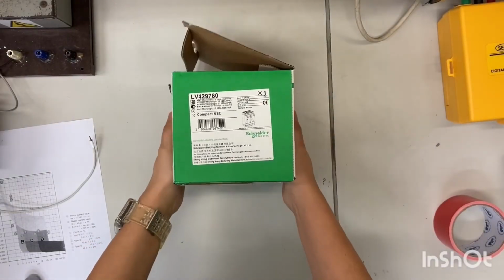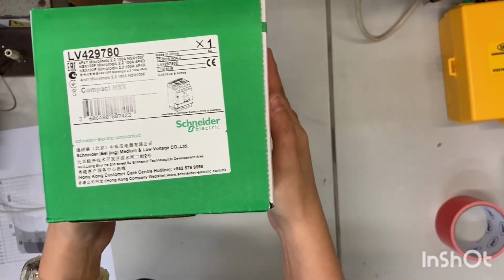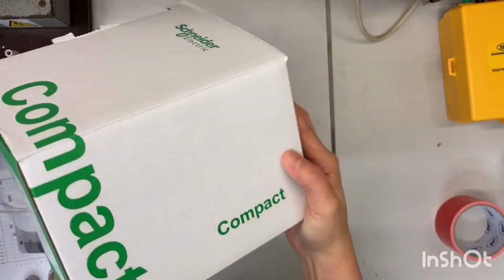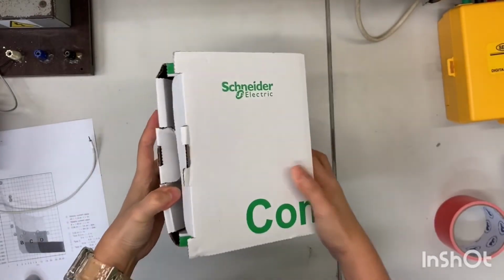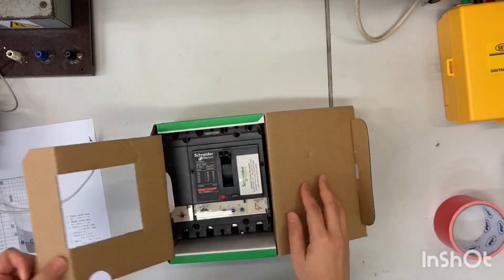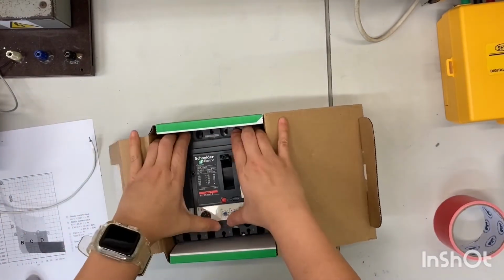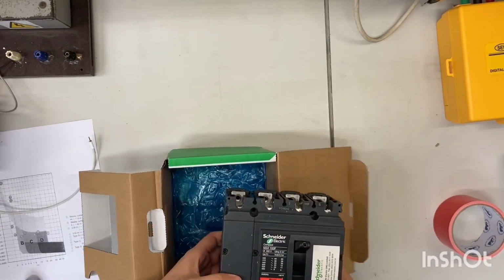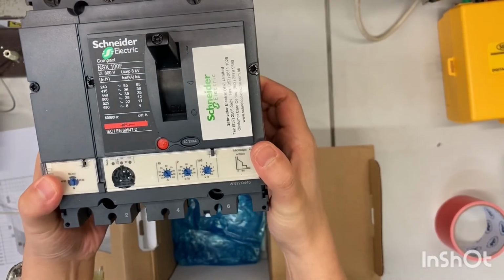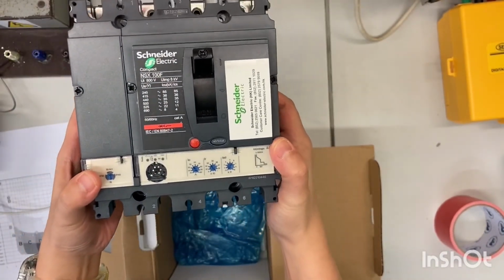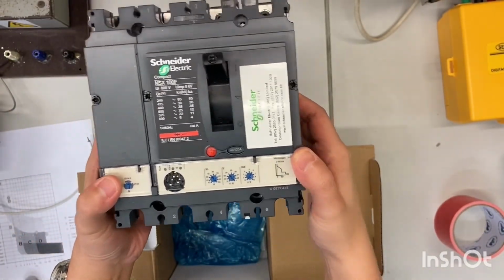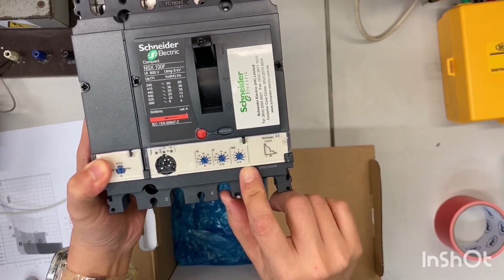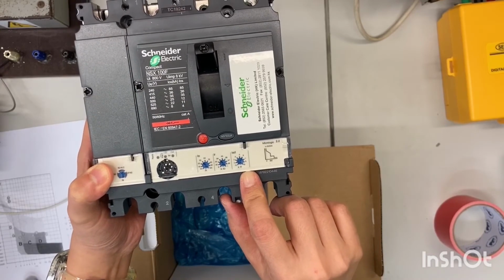In this experiment, we have used the miniature circuit breaker to do some experiments. And in the laboratory, we have a sample of MCCB. The brand of this MCCB is also Schneider. You can see that the MCCB is much bigger and heavier than an MCB. And there are different settings you can use to adjust the instantaneous tripping current of the circuit breaker.